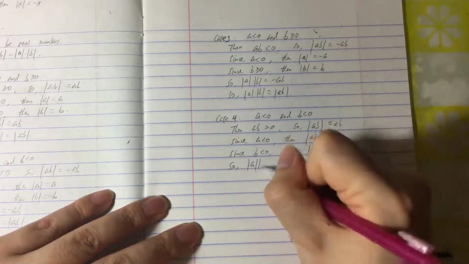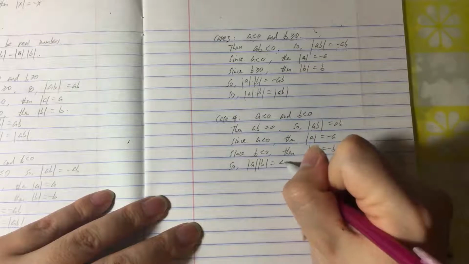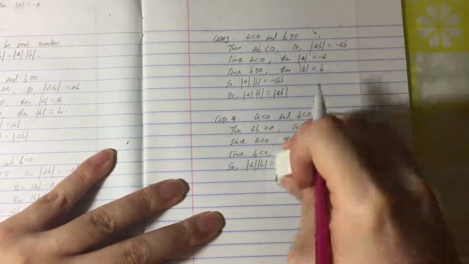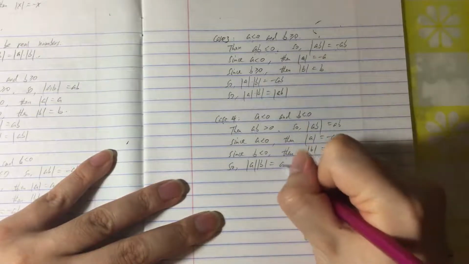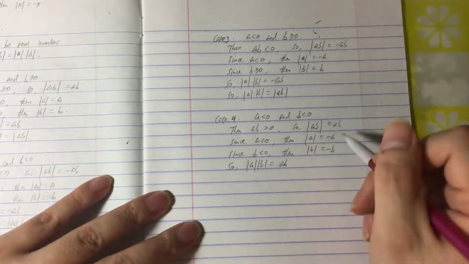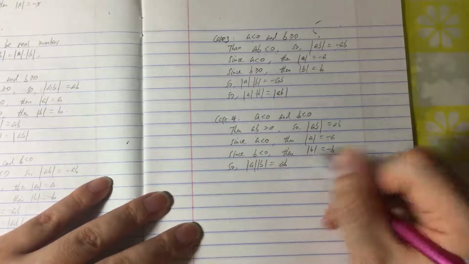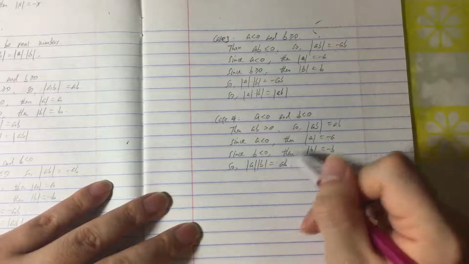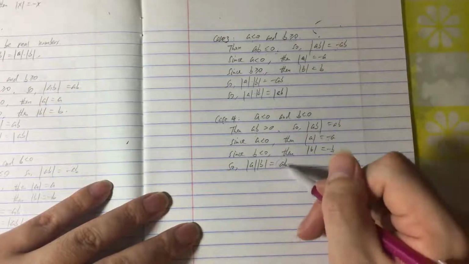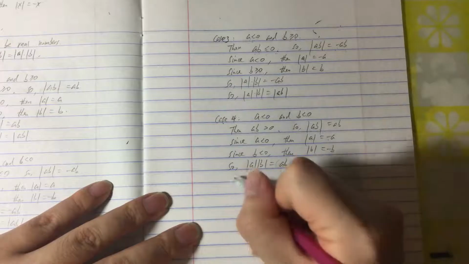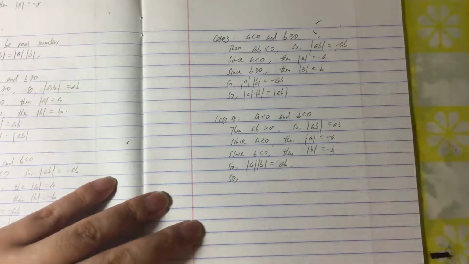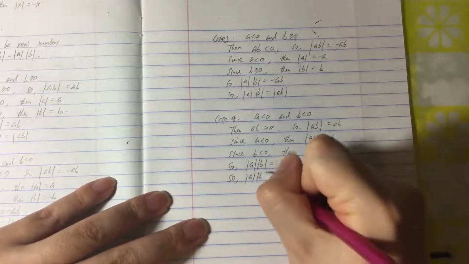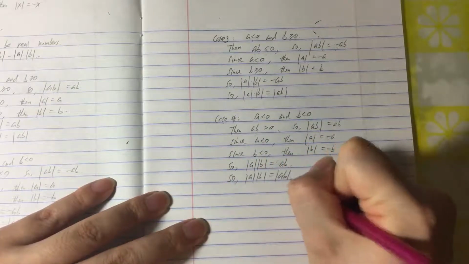The absolute value of A times the absolute value of B equals A times B, because a double negative is positive. Negative A times negative B equals AB. So AB is the same as the absolute value of AB. So the absolute value of A times the absolute value of B equals the absolute value of AB.